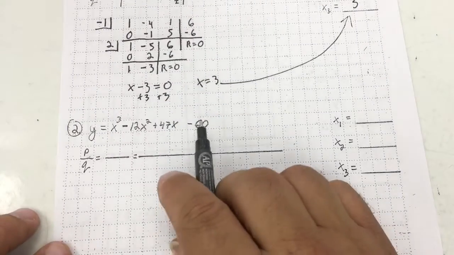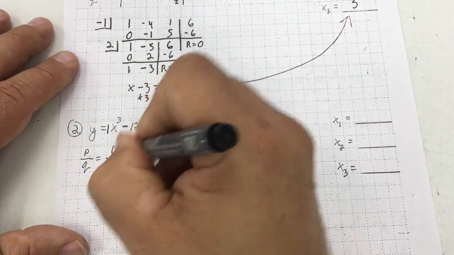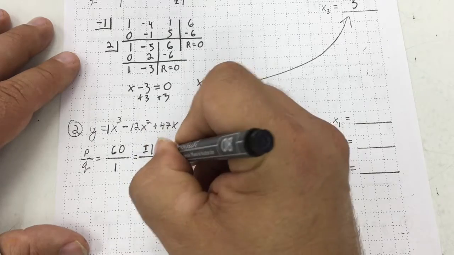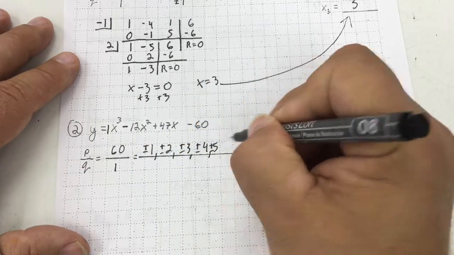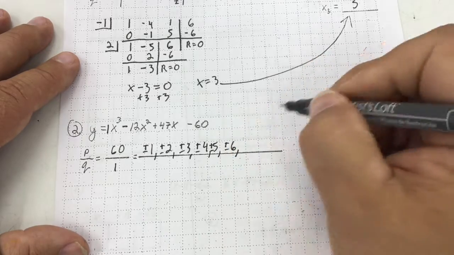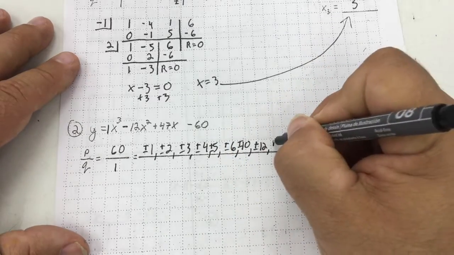Number 2, this one's a bigger one. I have negative 60 for my p and positive 1 for my q. So I'm just going to put 60 over 1, and then the factors of 60. Plus minus 1, plus minus 2, plus minus 3, plus minus 4. 4 goes into 60. 5 goes into 60. 6 goes into 60. But 7, 8, 9, 10, that goes into 60. 12 goes into 60. And then 15 goes into 60.